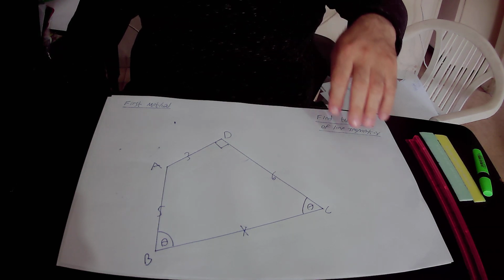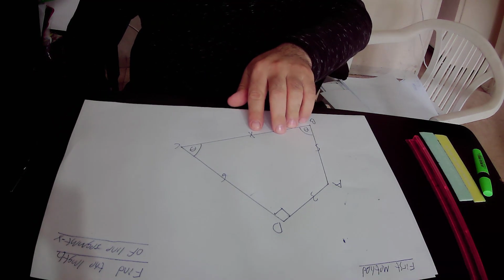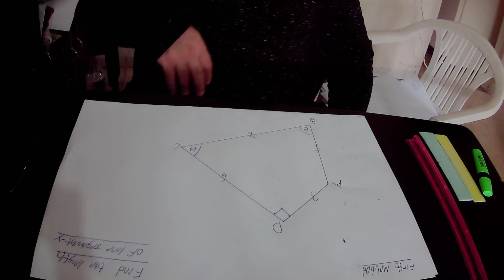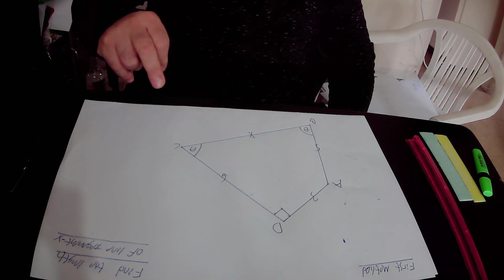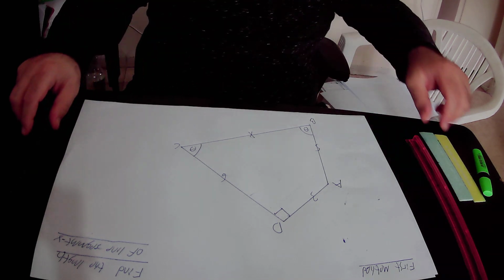So we start with the first method. In the first method, we make a construction. We will extend side AB and side DC by a straight line until they intersect with each other.